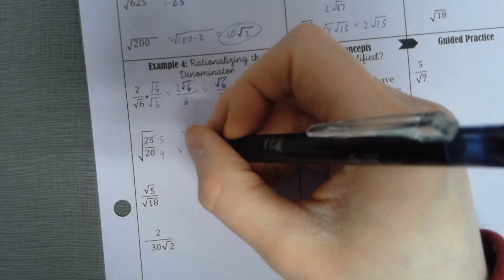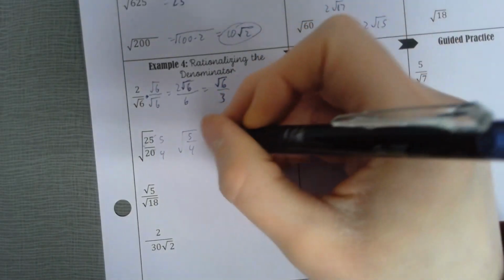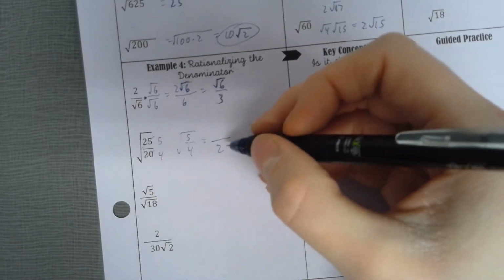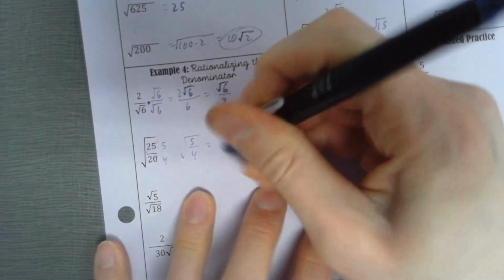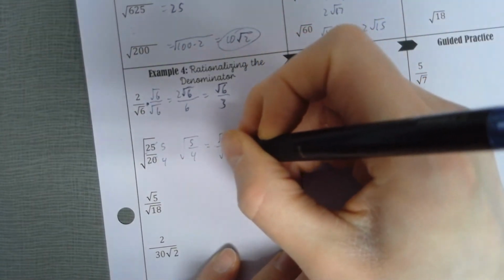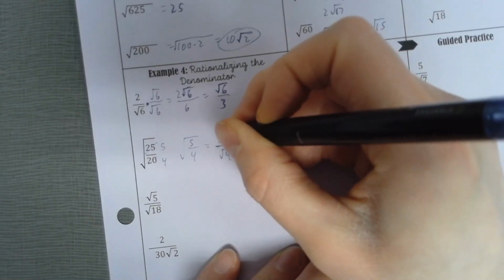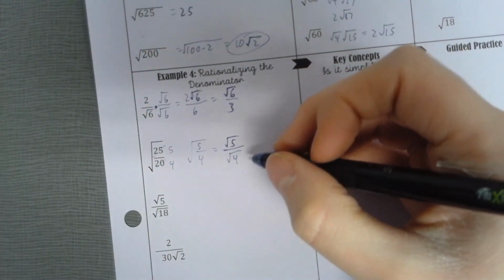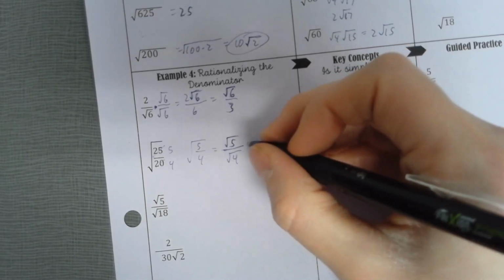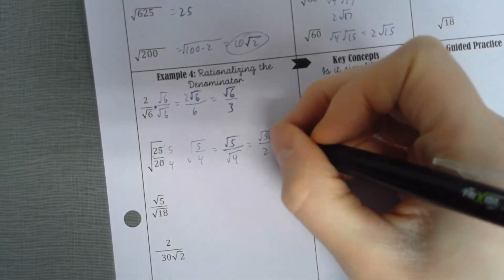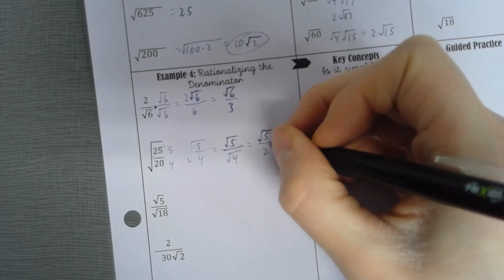So the square root of 4, we can take the square root of that. Square root of 4 is 2. So it's no longer under the square root sign. I'm actually going to rewrite this. Just like with multiplying square roots, when you divide square roots, you can take the square root of the numerator and denominator separately. So square root of 5 is going to stay on top. Square root of 4 is 2. So square root of 5 stays on top.